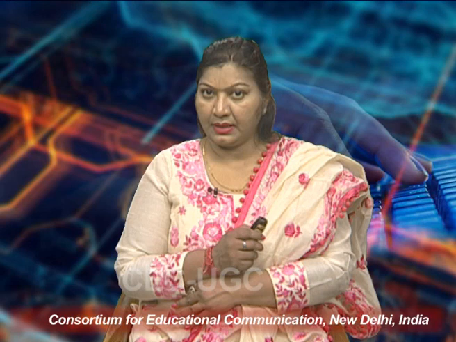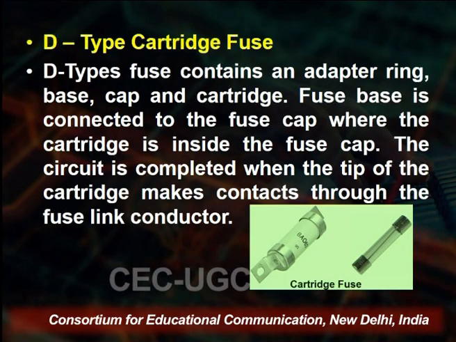Next type is the D type cartridge fuse. We discussed the cartridge type of fuses, and there are various types of cartridge fuses. One of them is the D type cartridge fuse. The base, cartridge, adapter ring and fuse cap are the components that make up a D type fuse, and the fuse base is linked to the fuse cap, which holds the cartridge. When the cartridge is fully fitted in the base, the tip meets the conductor, completing the circuit through the fuse connector.